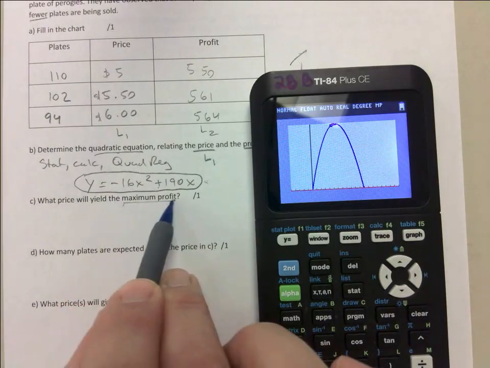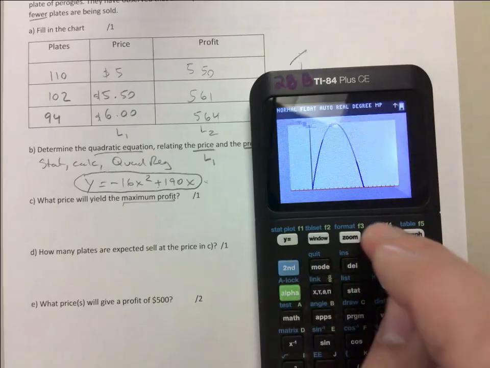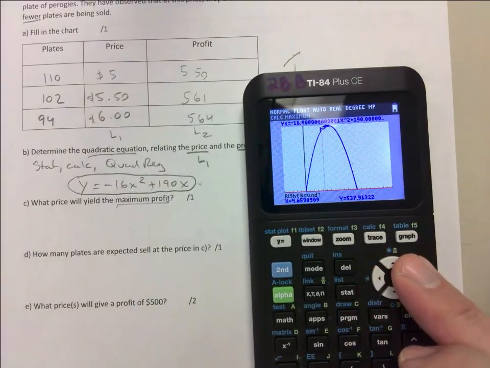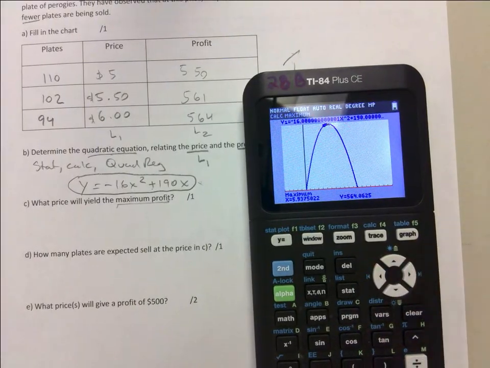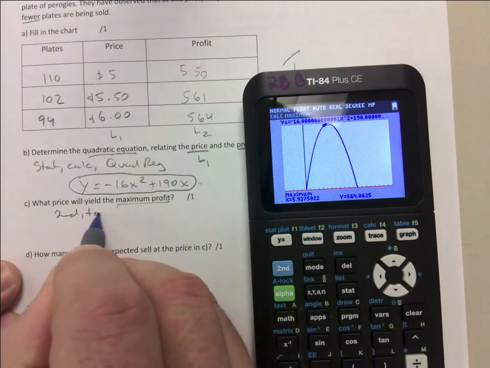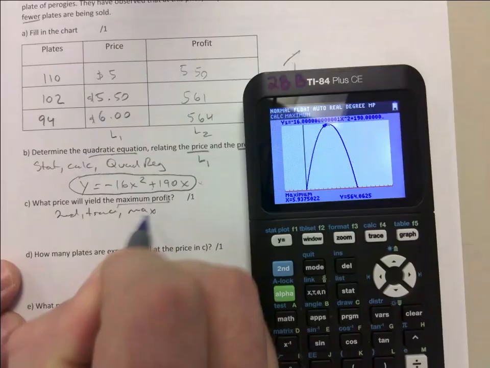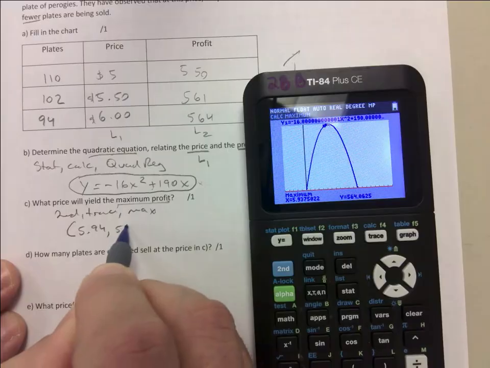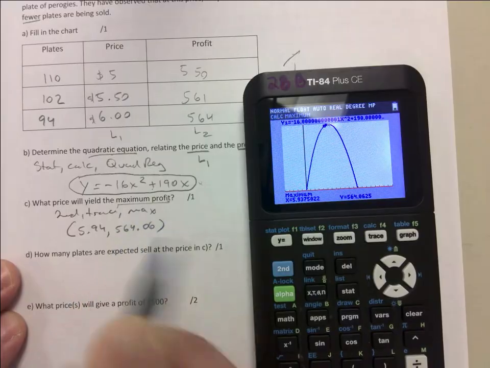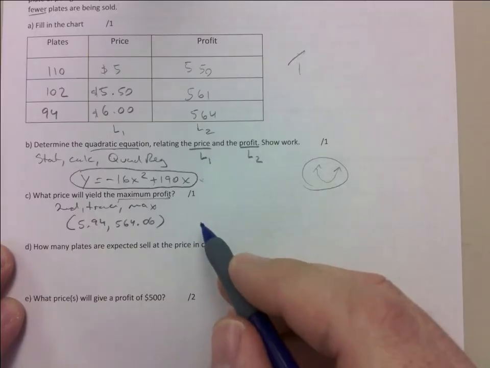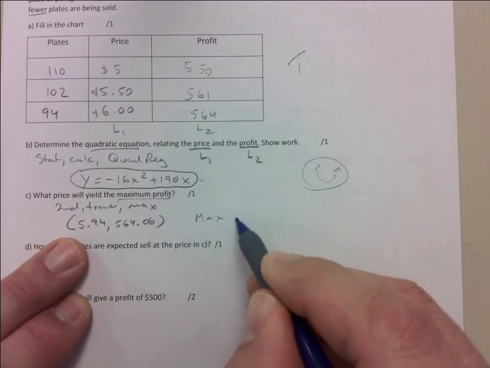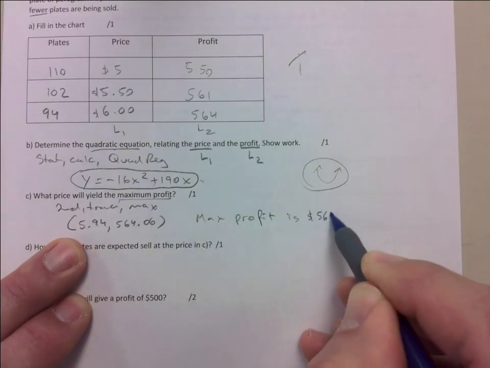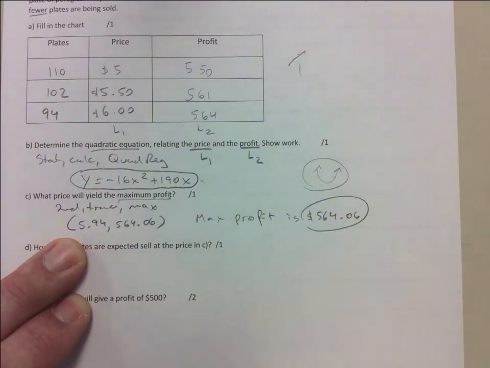So the maximum profit is found right at the top. Second trace max. Go to the left of the vertex. Go to the right of the vertex. There you go. So second trace max. The coordinates would be 5.94, 564.06. So the maximum profit is 564.06. Okay.